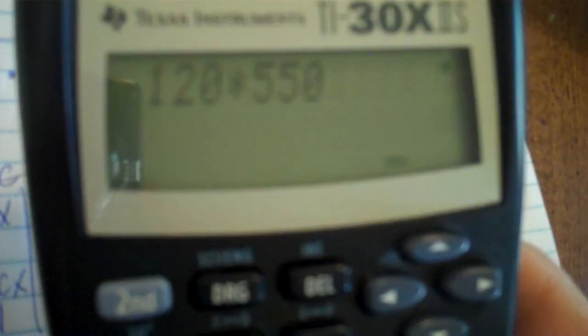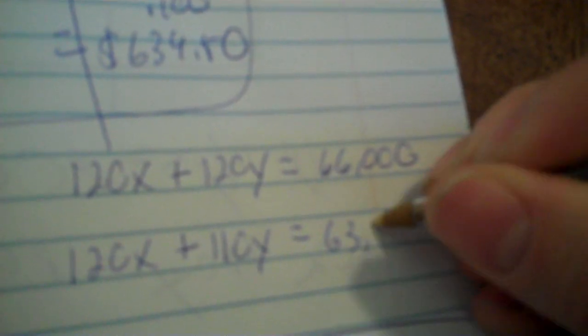Okay, so obviously nothing's going to add to 0 here, so 120 and 1 times the rest of that by 120, and the rest of this times 1. So 120 times 1x is 120x. 120 times 1y is 120y. 120 times 550 gives me 66,000. And the bottom's just the identity property, meaning it will just all stay the same because you're just timesing it by 1. When you times something by 1, it just stays the same. 63,450.